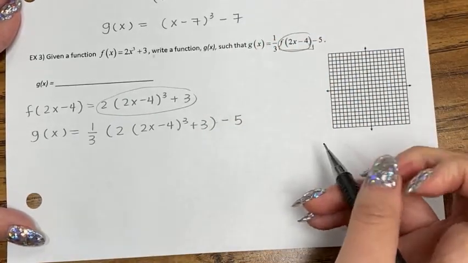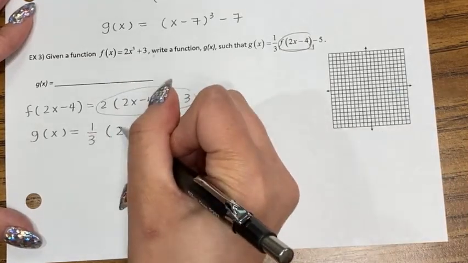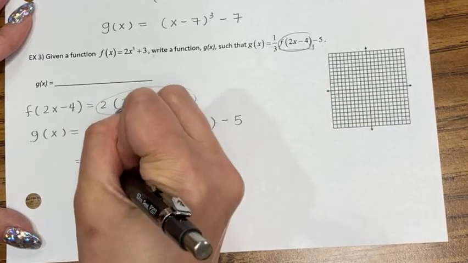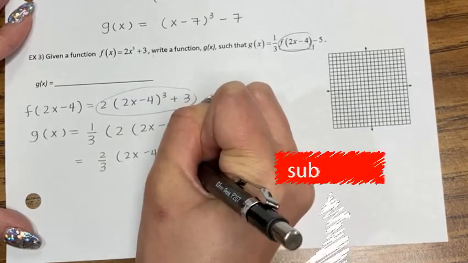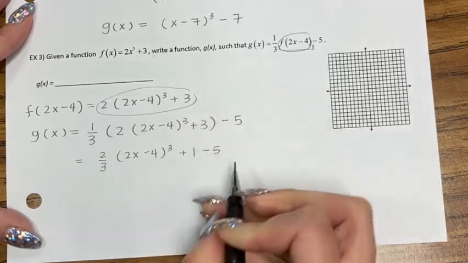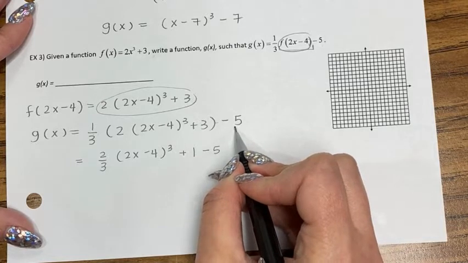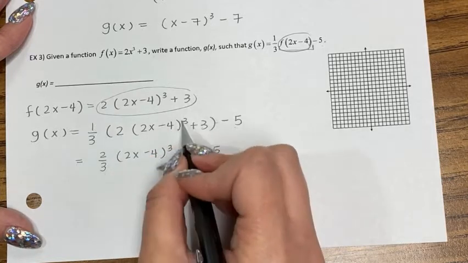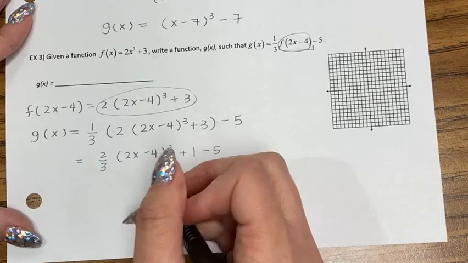okay? Now, here again, you need to be super careful distributing, okay? This 1/3 goes here and here, okay? So when I distribute, I have that it's 2/3 of (2x minus 4) cubed plus 1 minus 5, okay? This 1/3 has nothing to do with the -5, so please do not distribute it there, okay? It only goes here and here, and this is one huge term, okay? So you can combine these like terms, okay?